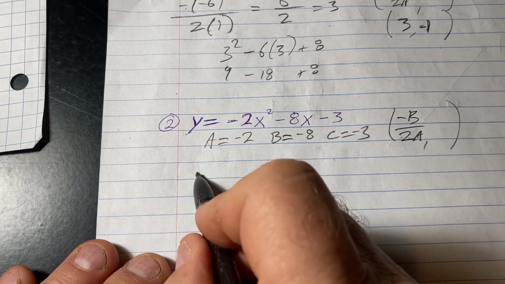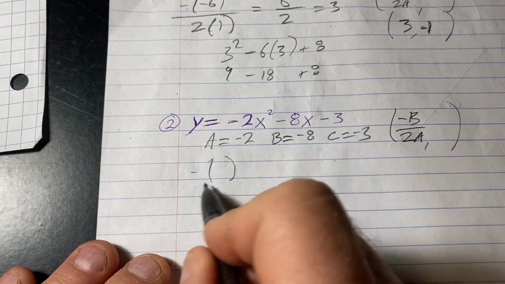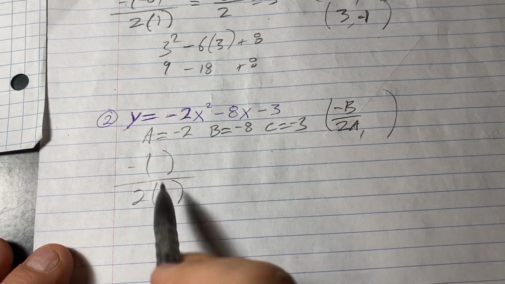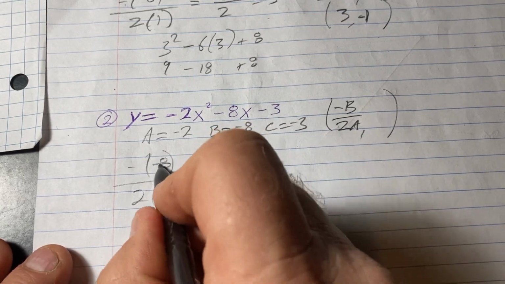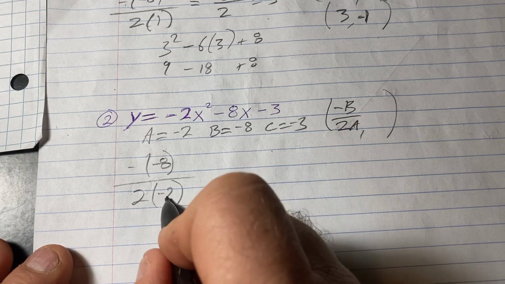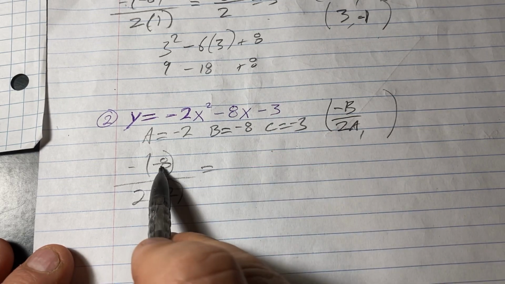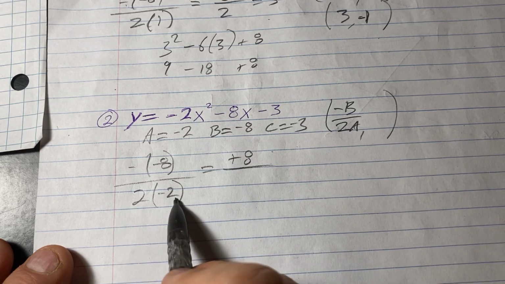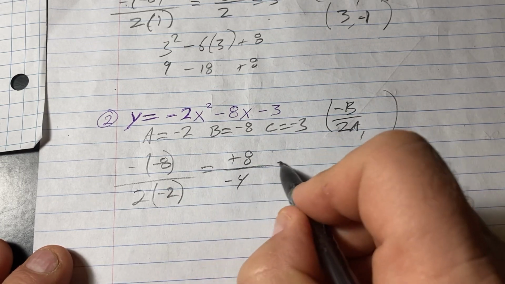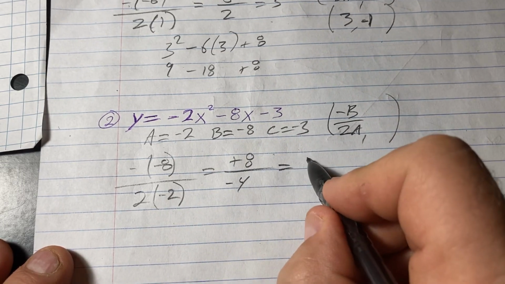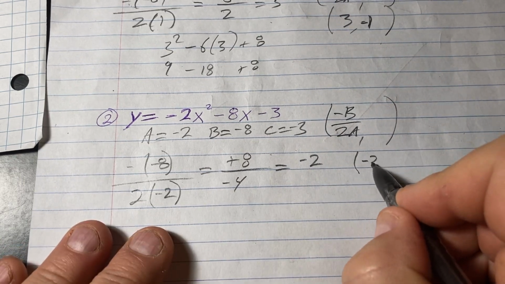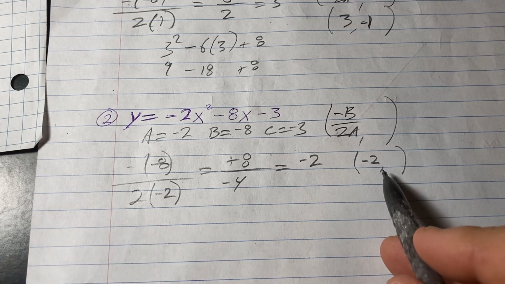Negative b, there's my b, divided by 2 times a. b is negative 8, a is negative 2. Negative times a negative 8 is a positive 8, 2 times a negative 2 is a negative 4, and that becomes a negative 2. So negative 2 comma something.